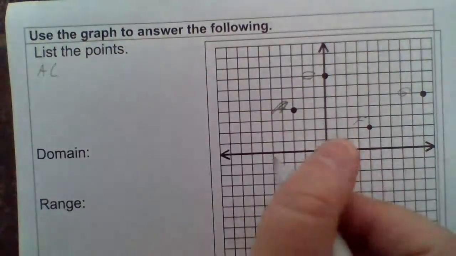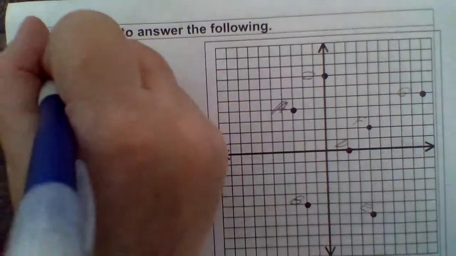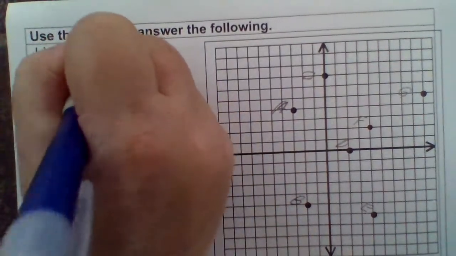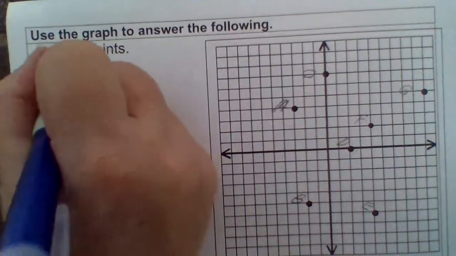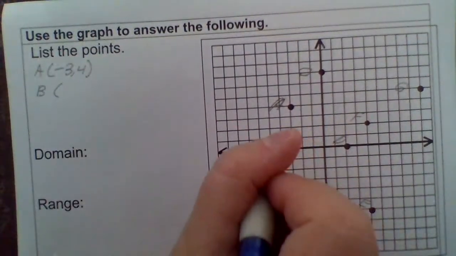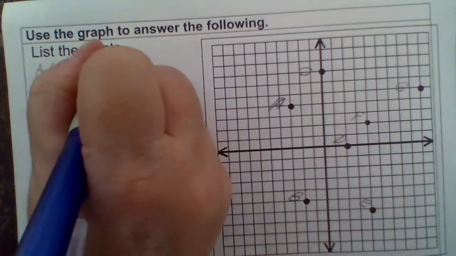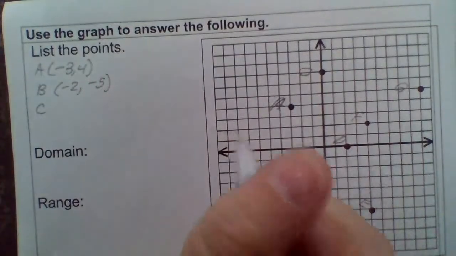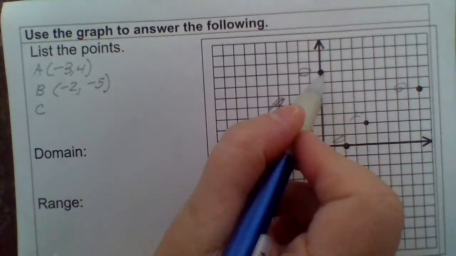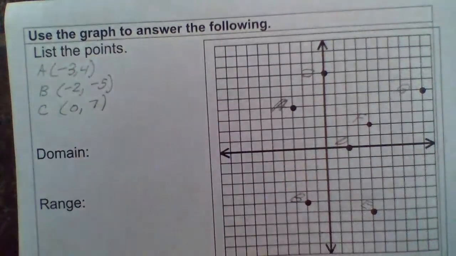A is (-3, 4), which means 3 to the left and 4 up. B is (-2, -5), 2 to the left and 5 down. C is this point right here, which is on the y-axis. Didn't go left or right, and I went 7 up.